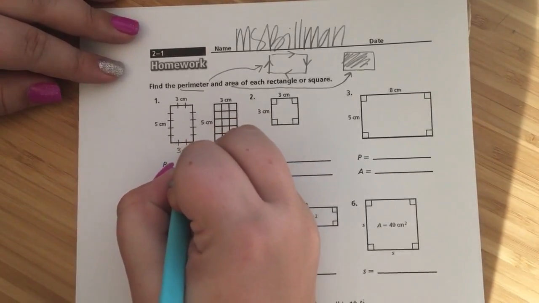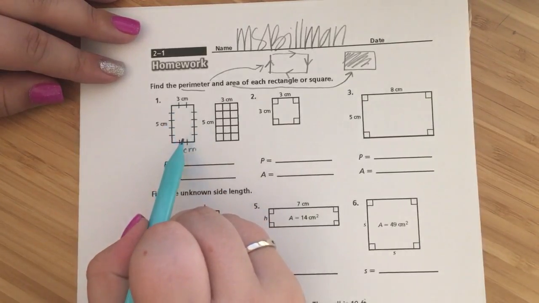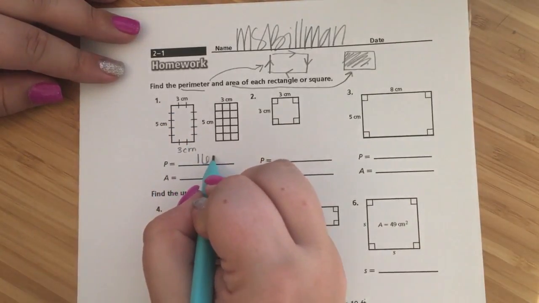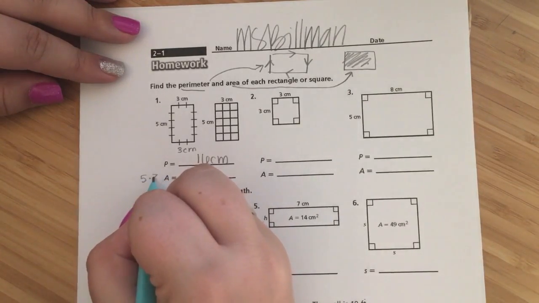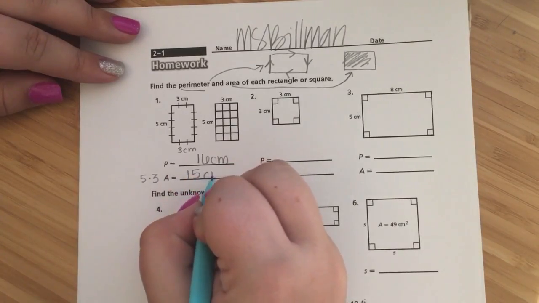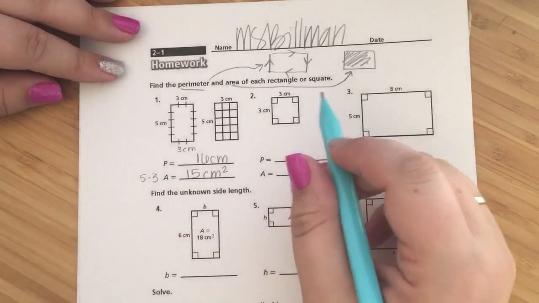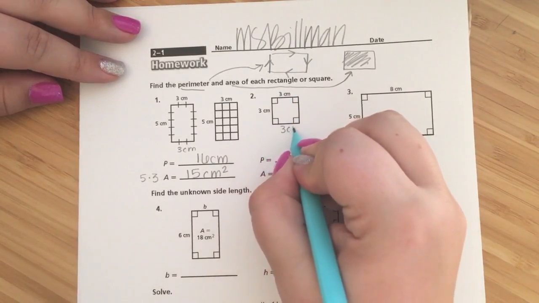So to find the perimeter, I would add up 5 plus 5 plus 3 plus 3. Or I could just find the sum of 10 plus 6, which is 16 centimeters. To find the area, I do 5 multiplied by 3, and I get 15 centimeters squared. It's important that you put the squared because you're multiplying for area.